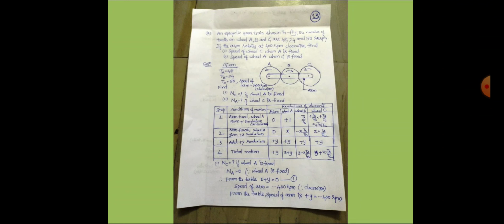Next, what he is asking to find? Find speed of wheel C, that is NC, is equal to what? If the wheel A is fixed. And the second thing is, speed of wheel A, that is NA, is equal to what? If the wheel C is fixed. Like that, he is asking the two things. So, by reading the statement, I listed out the number of teeth and the speed of the arm which is given, and in what direction it is rotating also has been written. And he is asking two things.